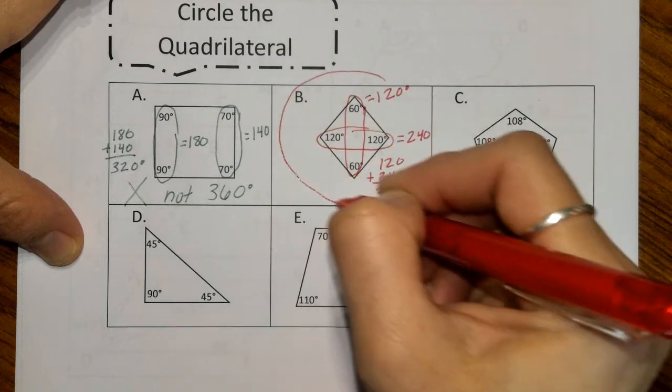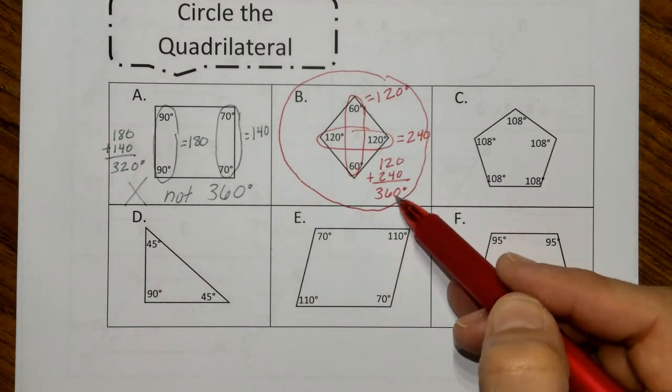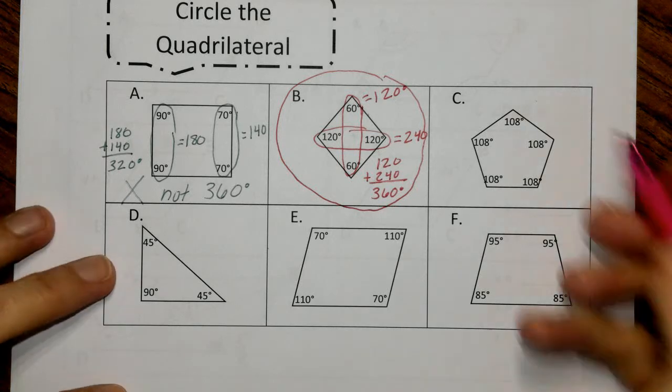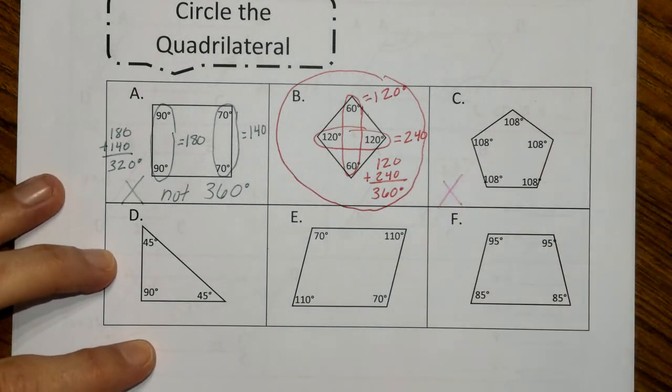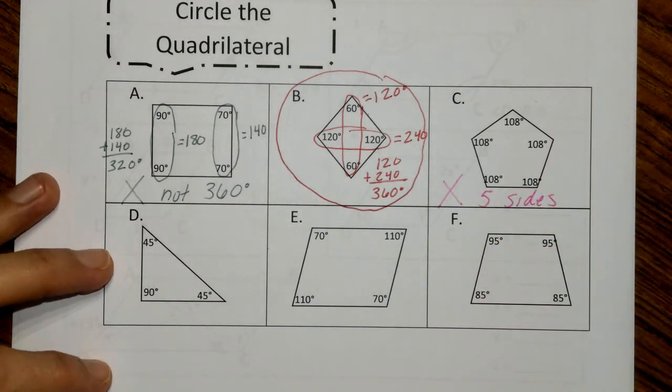So we're going to circle this one. This has 4 sides, and the sum of its angles comes out to 360 degrees. C's pretty easy. We can cross off the very first property of 4 sides. We have 5 sides here, so this is not going to be a quadrilateral because it has 5 sides.